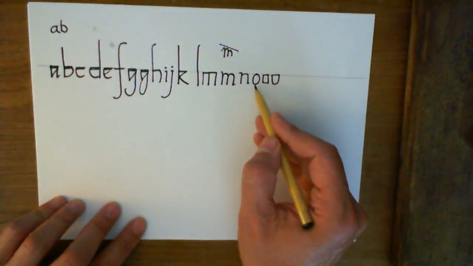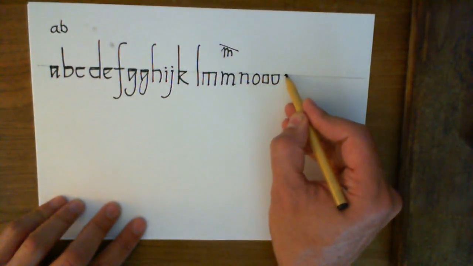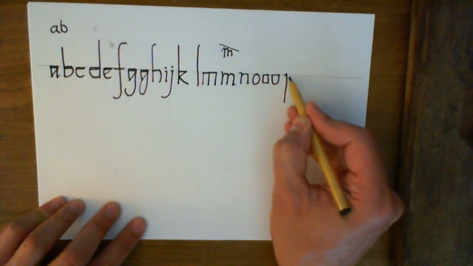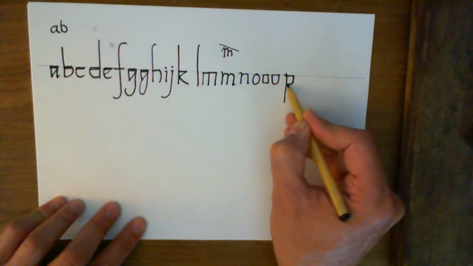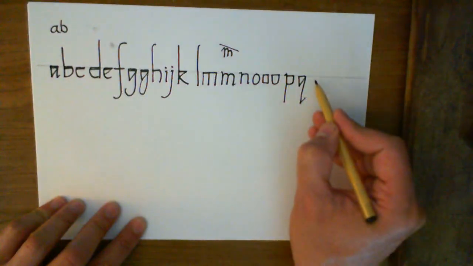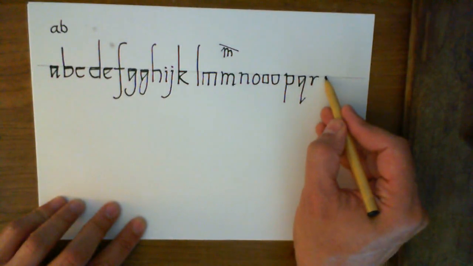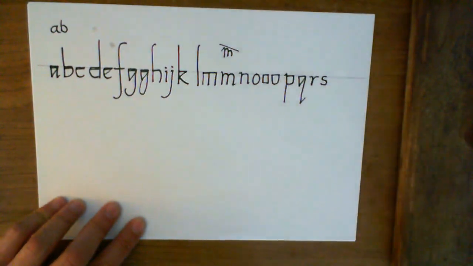Curves can be very difficult for some students learning how to write. P, straight down, straight across once again, and then curve it in. Q, straight across, straight down, up, up. R, S is a standard S.